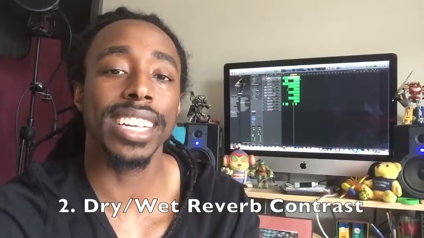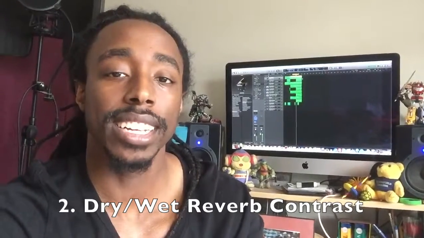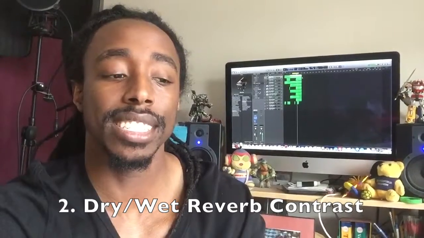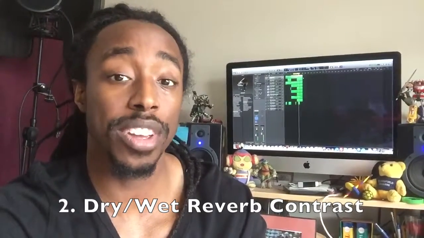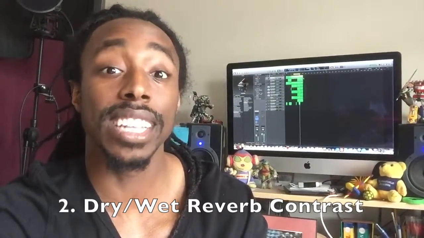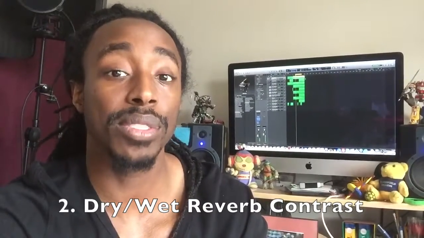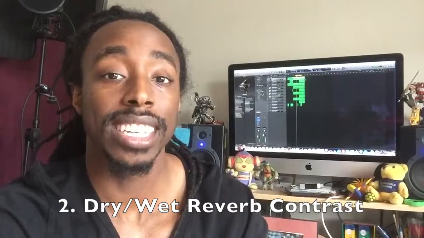All right, guys, tip number 2, dry and wet contrast on your instruments in the track. The amount of reverb is considered either dry or wet. If there's no reverb, it's considered dry. If there's a lot of reverb, it's considered wet. What I've done is I've played around with the amount of reverb on my different tracks.